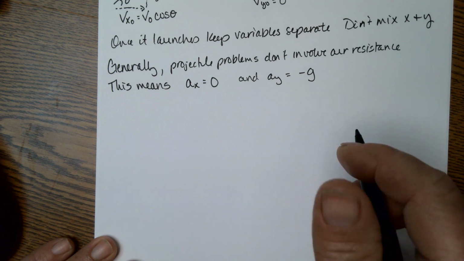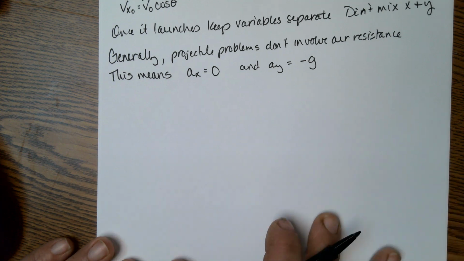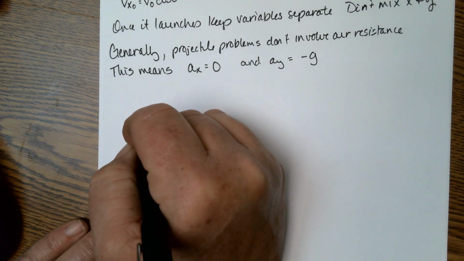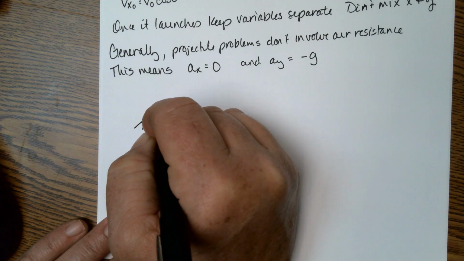So let's look at an example. Let's say that I shoot a projectile at a theta of, let's shoot it at 30 degrees.